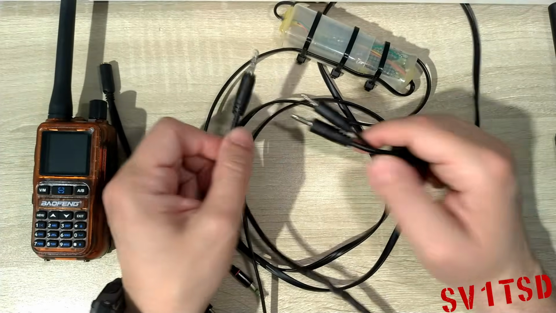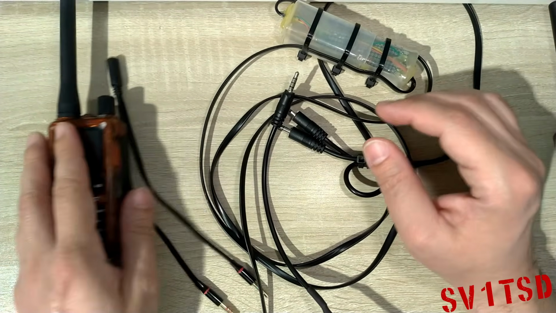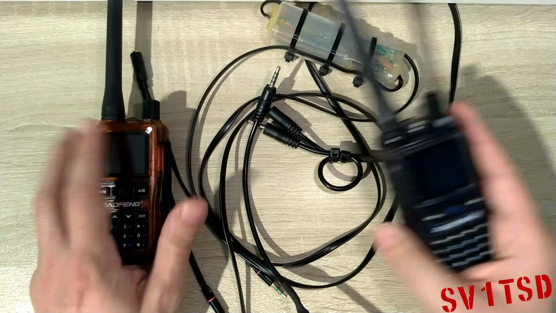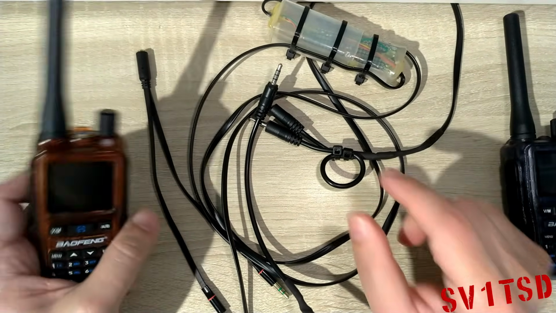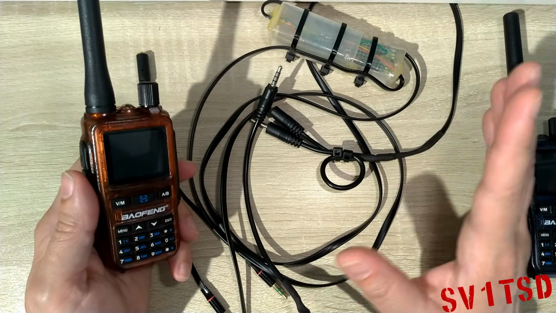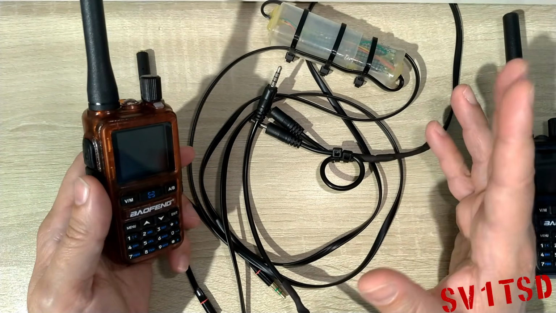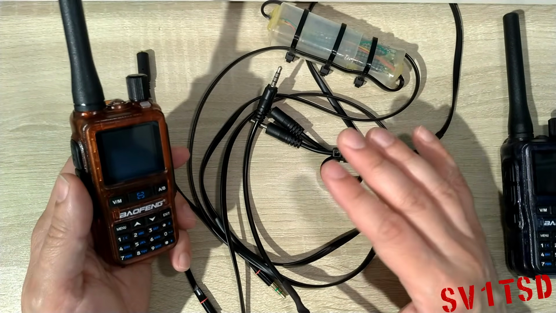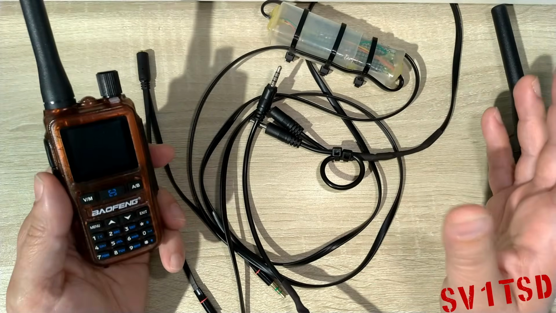So we use this cable to move around the audio to the Baofengs. This one that I used works as a normal transmitter, nothing special about it, and this one works in VOX mode, so we don't have to use the PTT. It activates itself with VOX and sends back sound when it gets audio from the computer. So far so good.